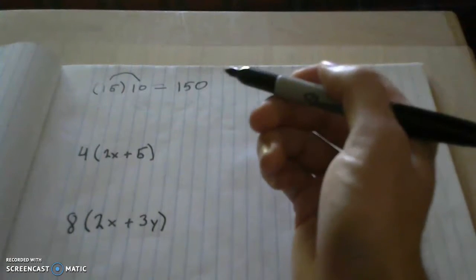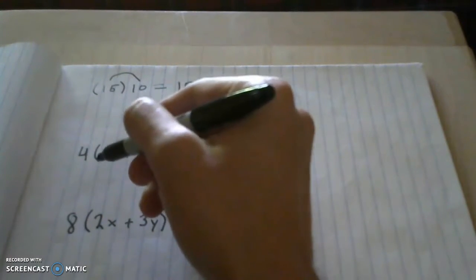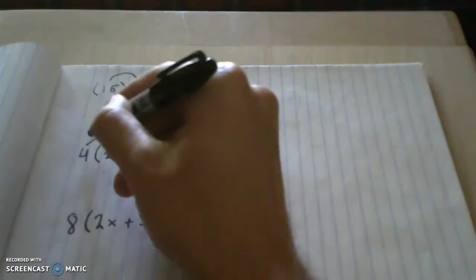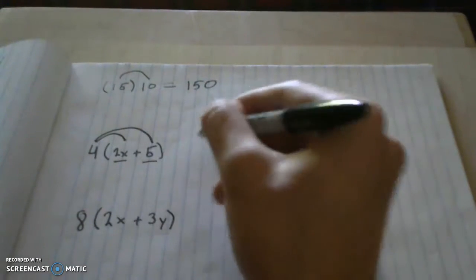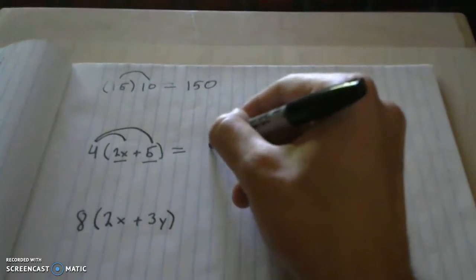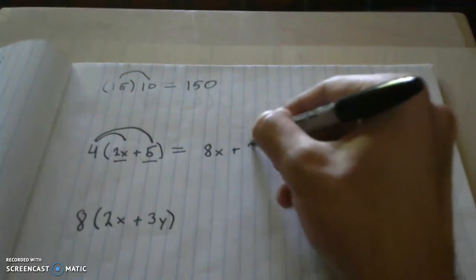Similarly with the next problem, you would take the 4 right here, and you would distribute it to the 2, and then you'd also distribute it to the 5, those two terms right there and there. And so, by multiplying those, you would get 8x plus 20.